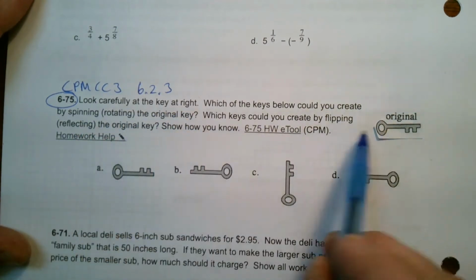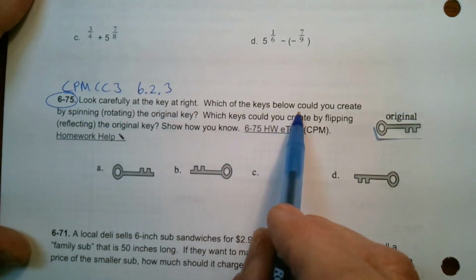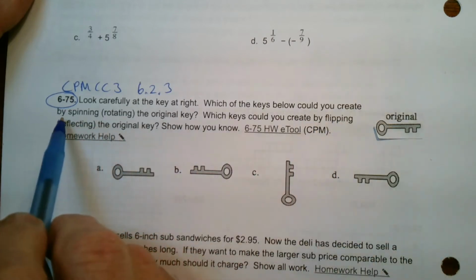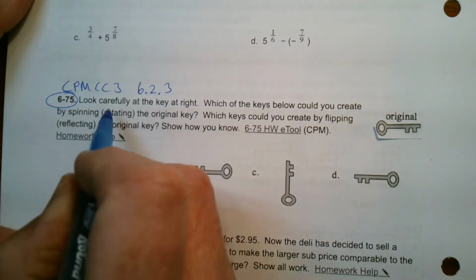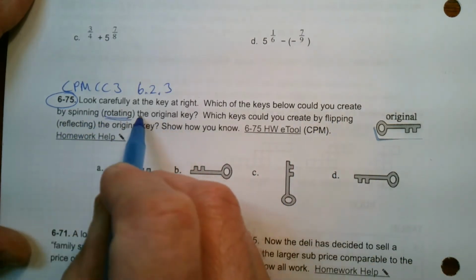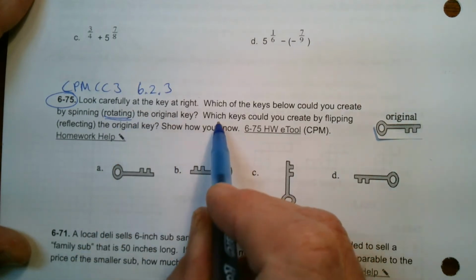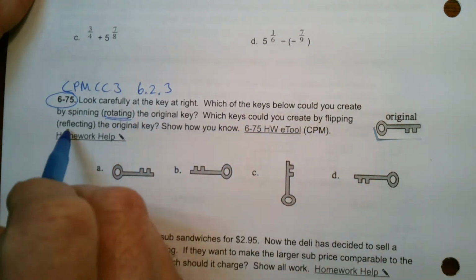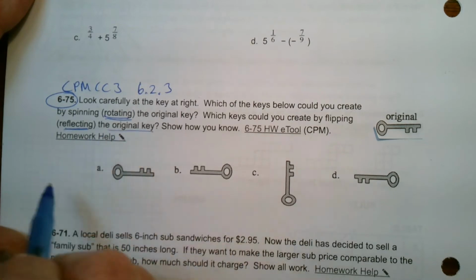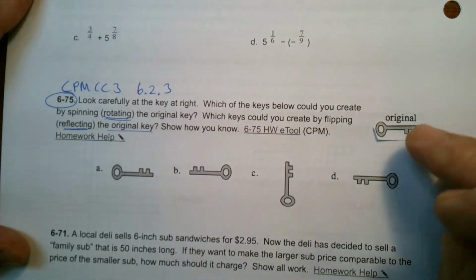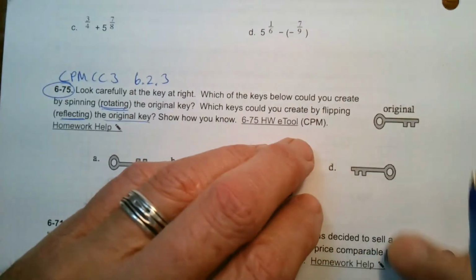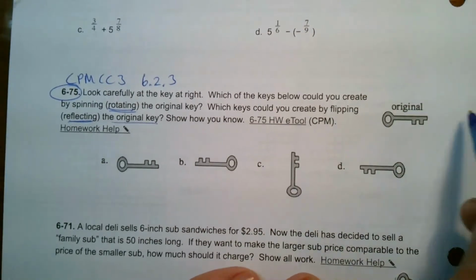So here's my key. Which of the keys below could you create by spinning, which is what we call a rotation, the original key? And another question: which keys could you create by flipping or reflecting the original key? Show how you know. I've got the page here with that original key.